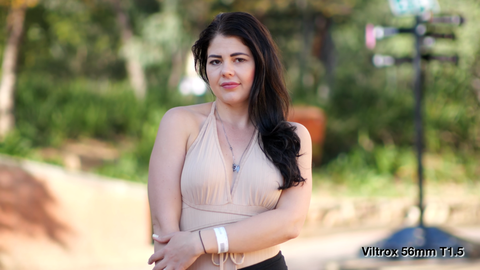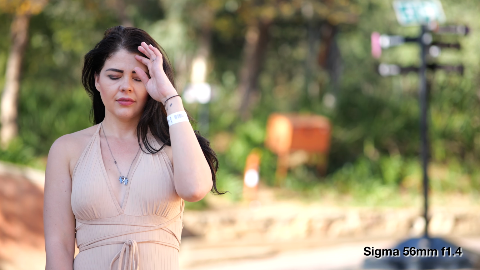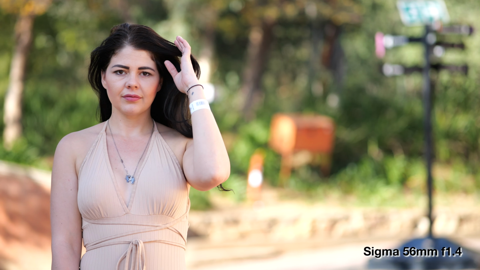The Sigma 56mm is insanely sharp. This is about as perfect as a lens can be manufactured for photos. Now yes, you probably don't want this perfection when it comes to video, you're looking for a softer look, but it's a good benchmark and I'm going to show you. So here is the Viltrox 56mm wide open at T1.5 and this is the Sigma wide open at f1.4.